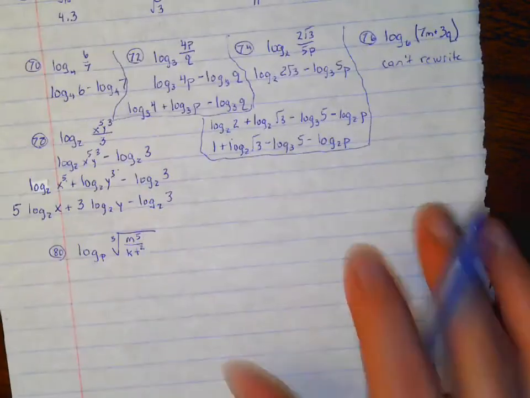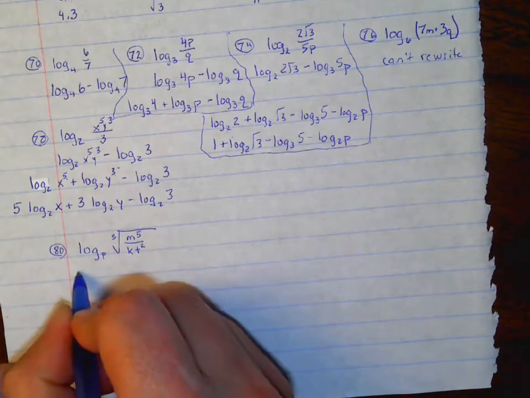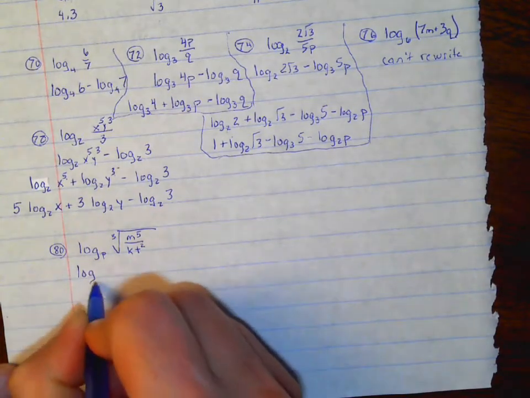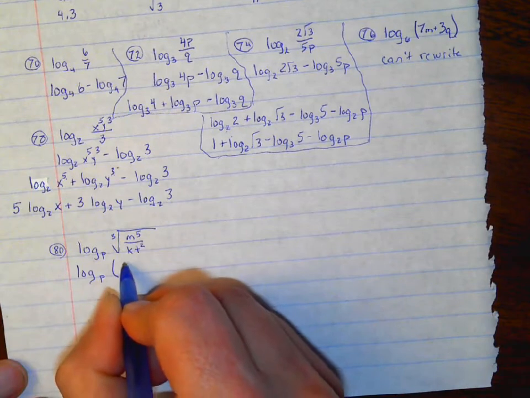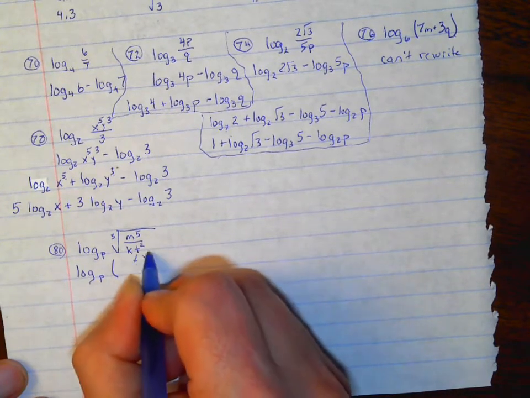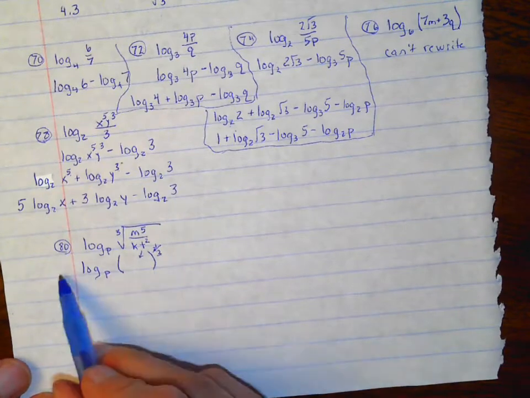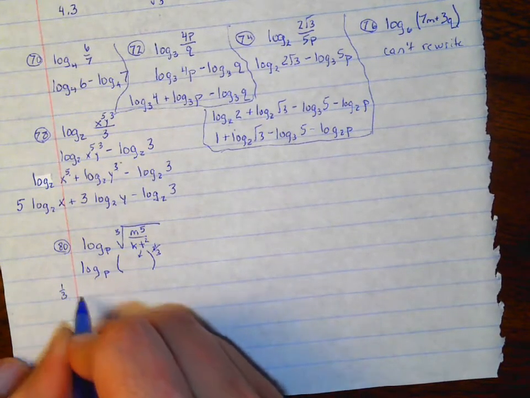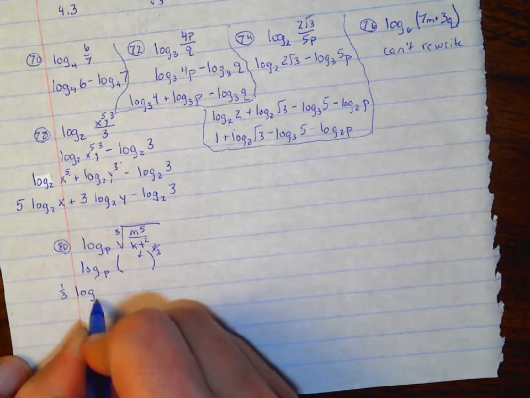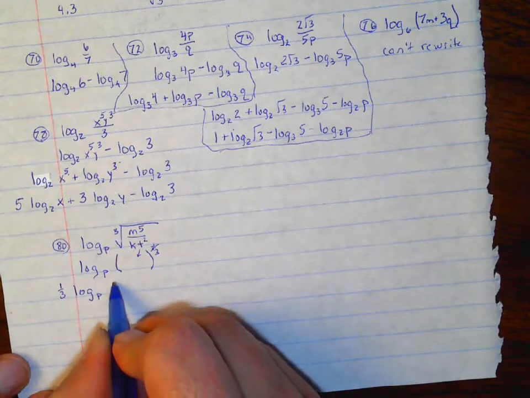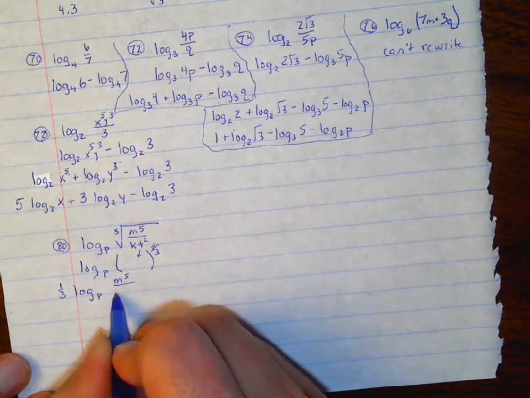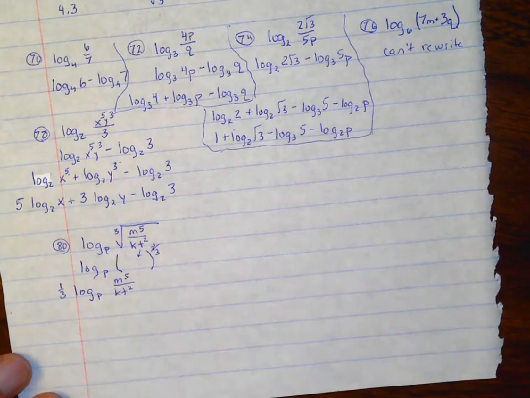Okay, so number 80, I know it's a cubed root, so I'm going to rewrite this as log base p of all that stuff to the 1/3 power. I'm going to use the product rule to take that out front. So I know it's 1/3 log base p of m to the 5th k t to the 2nd.